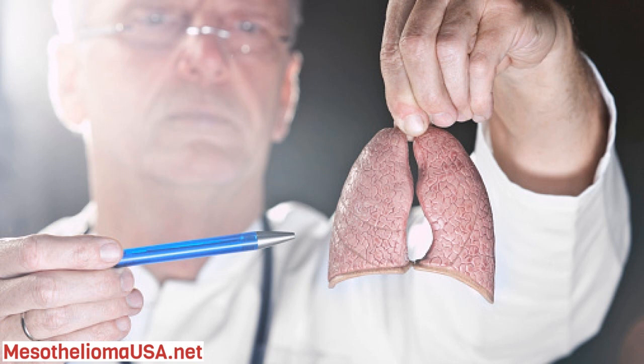This is the most common type, making up about 50% of cases. Sarcomatoid cells have changed and look like cells from fibrous tissue. This type accounts for about 13% of cases. Mixed, or biphasic, has epithelioid and sarcomatoid cells.